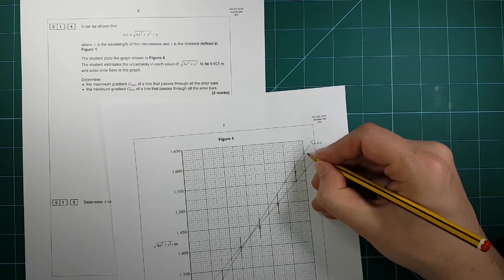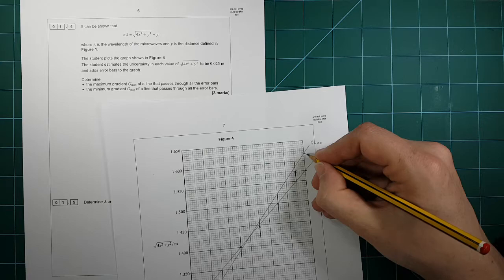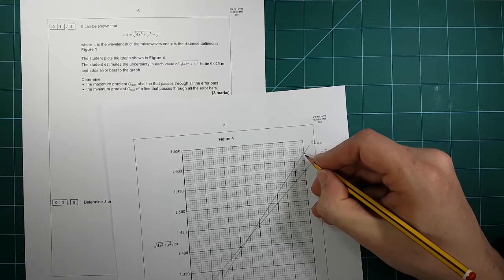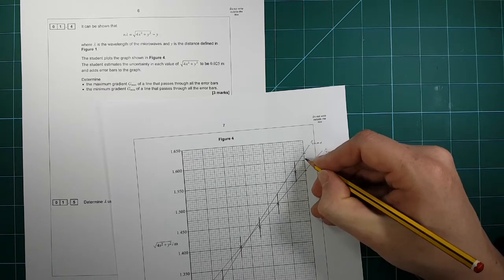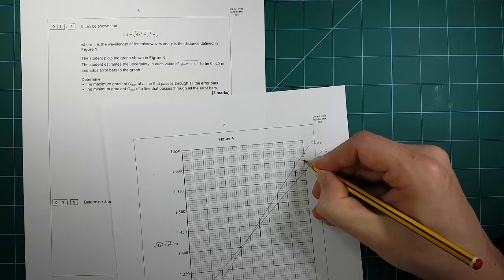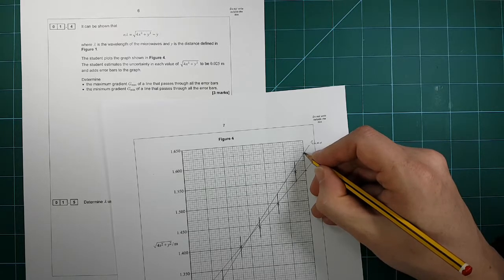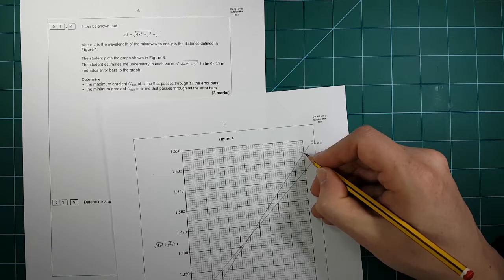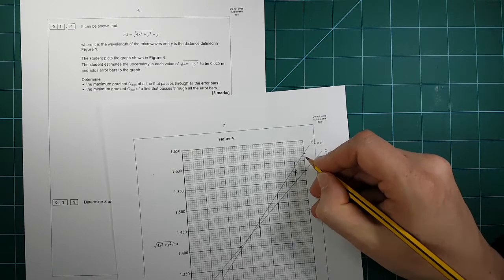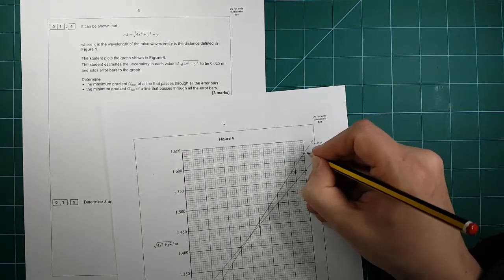This one here is about, that's 1.60. That therefore is 1.61. That's 1.62. So that's just a little bit less than that. So that's 1.67.